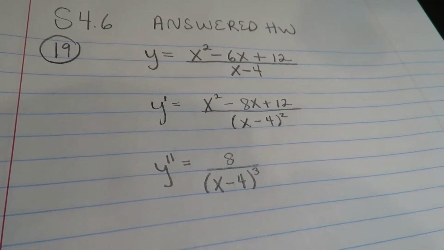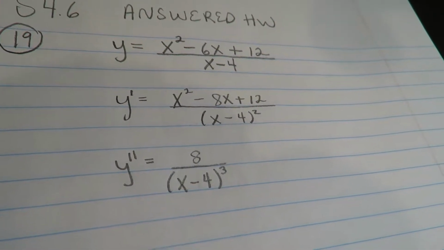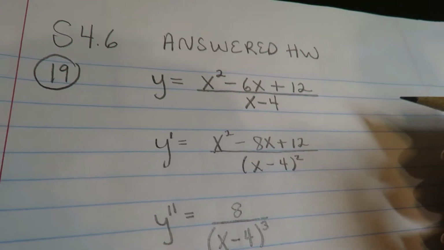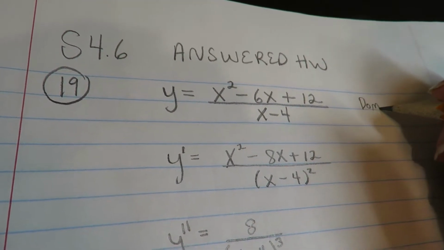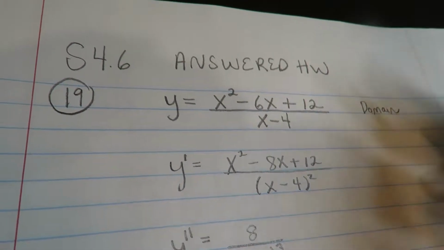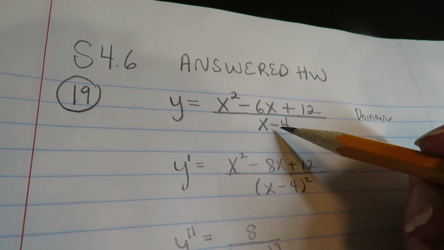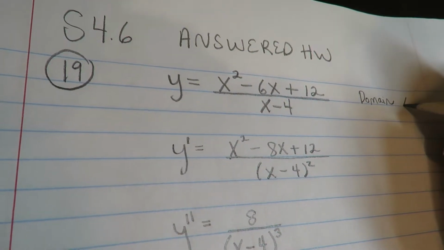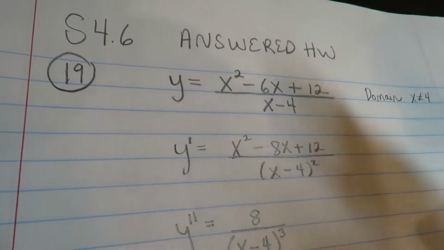Okay, gang, let's try this one. So the first thing you want to do is look at what the domain is. For this one, you can't divide by 4. So x here cannot be 4.